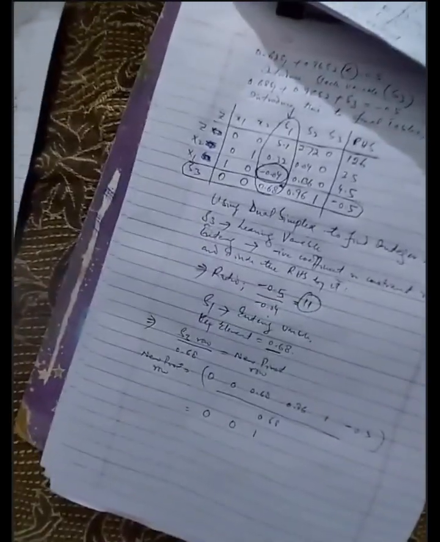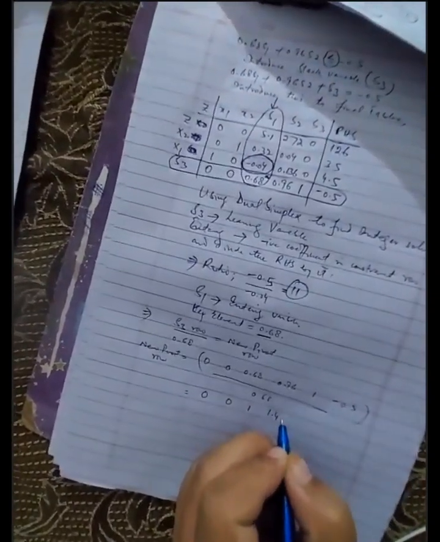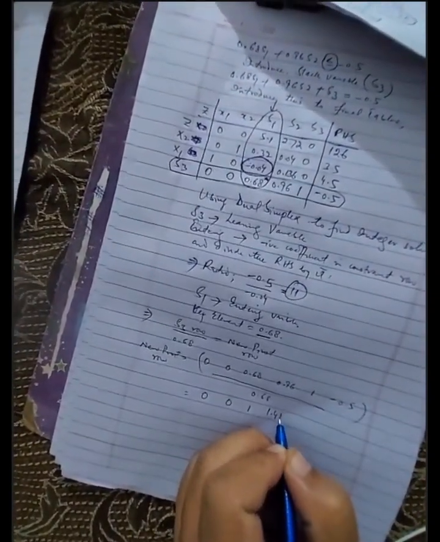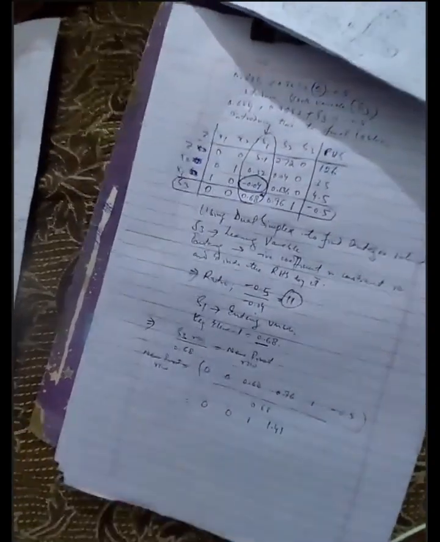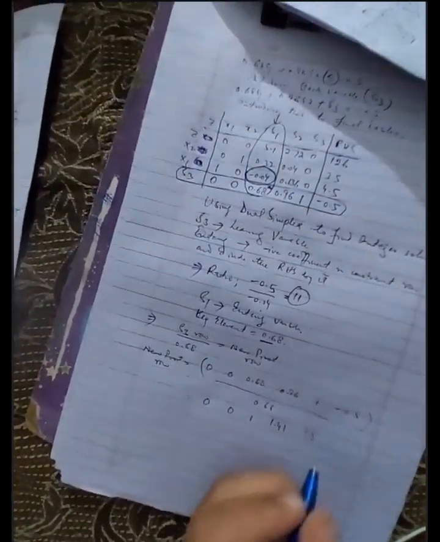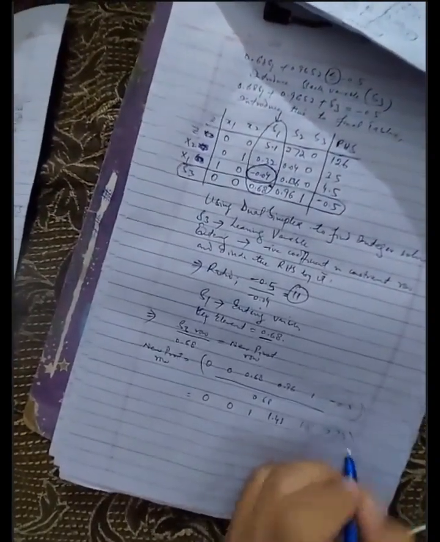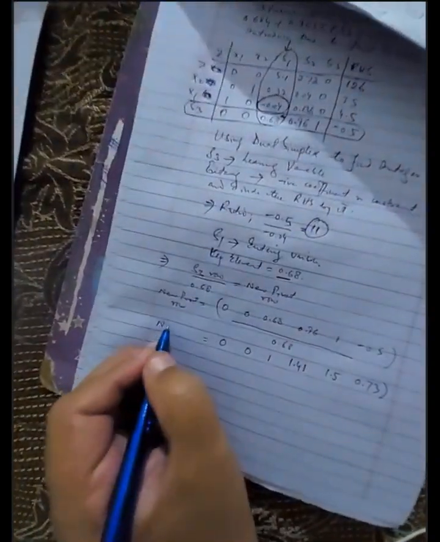Let me calculate it: 0.96 divided by 0.68 gives us 1.41. Now 1 divided by 0.68 gives us 1.5, and minus 0.5 divided by 0.68 gives us 0.73.